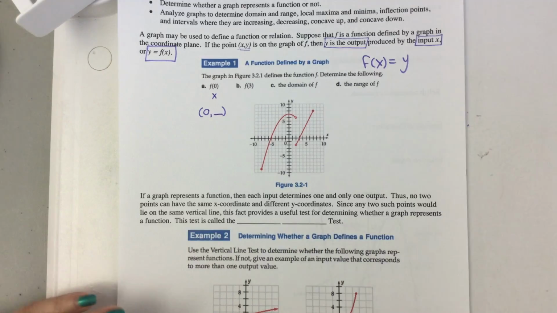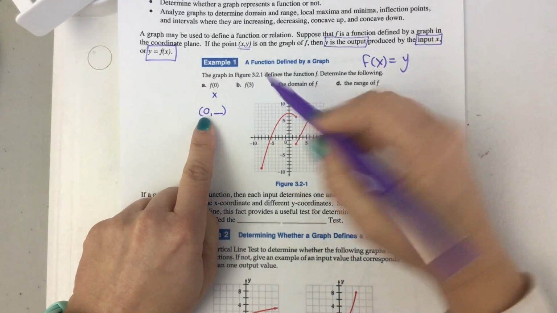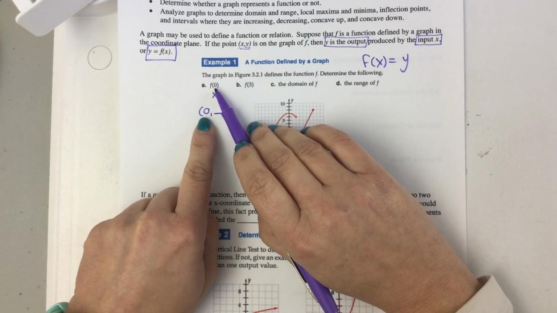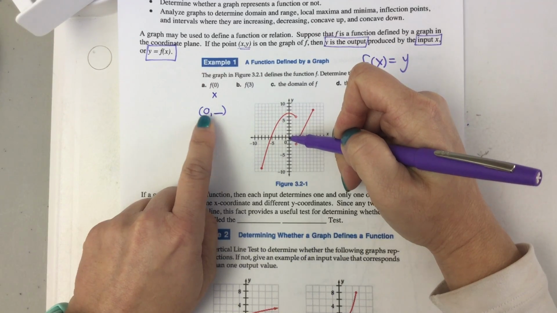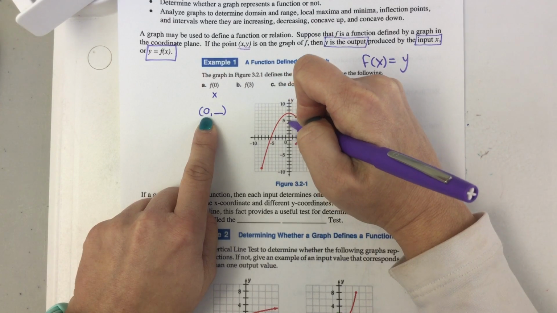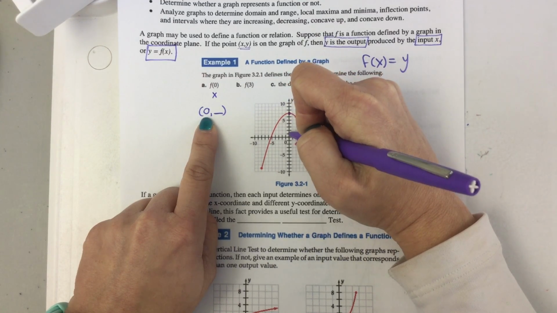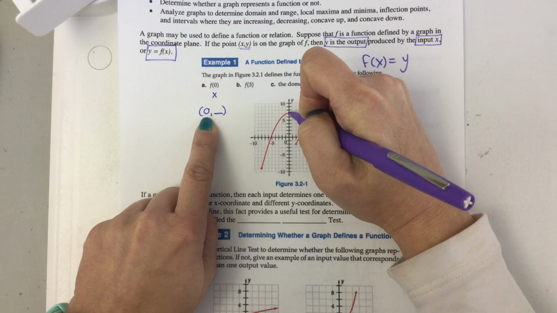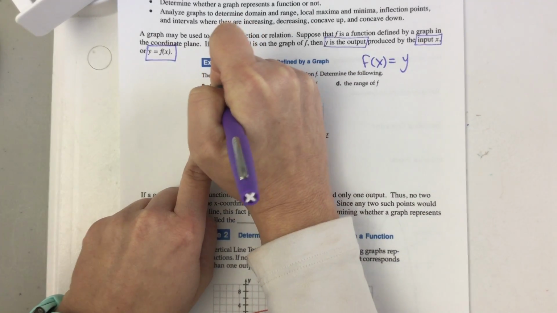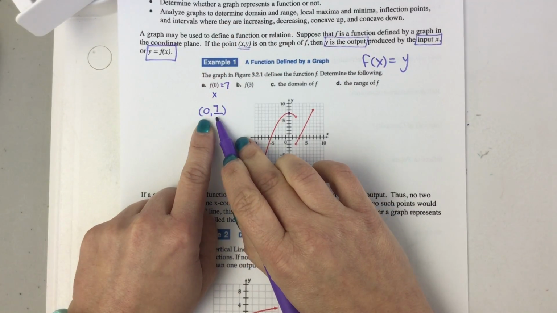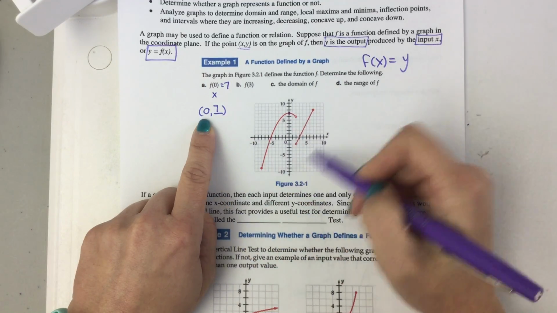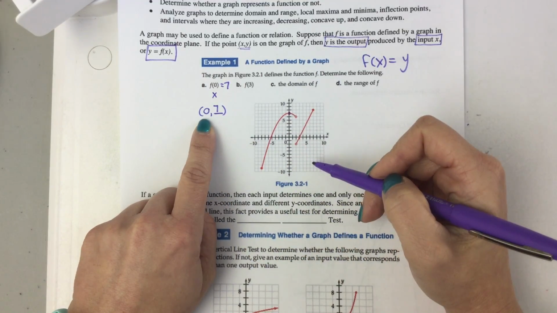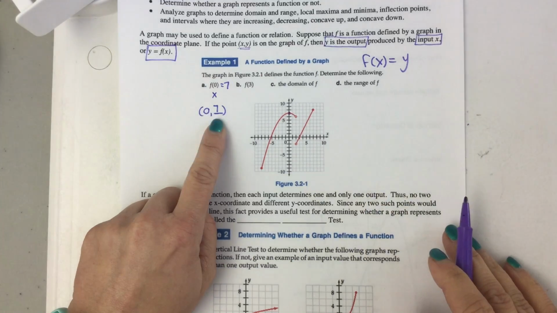What they want you to do is find y. So if x is 0, and I know that because that's in the notation, the x value, the 0 tells you if you go left or right. I don't go left or right. So in order to touch the graph, I would have to go up 1, 2, 3, 4, 5, 6, 7. So this equals 7. And all that means is that you have an ordered pair on this function within the coordinate plane. You have an ordered pair located at 0, 7.